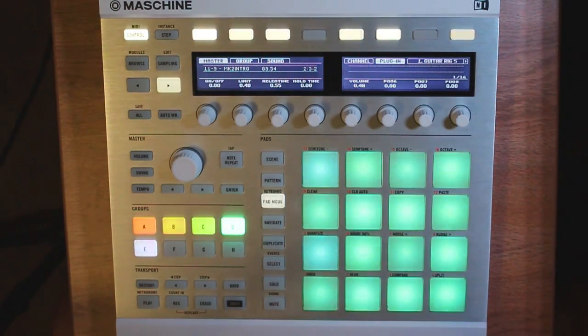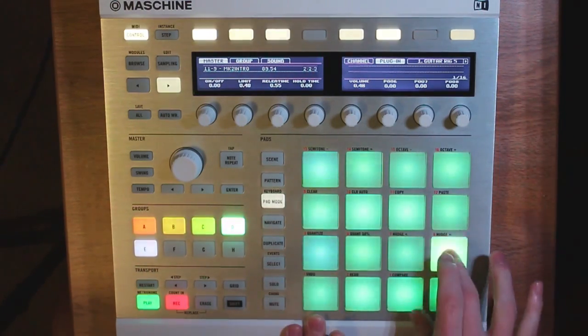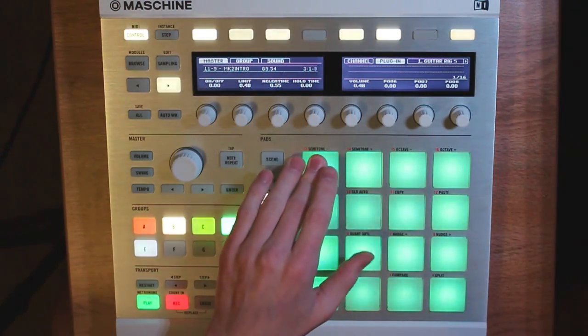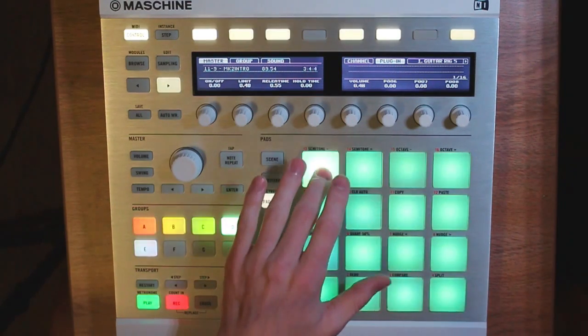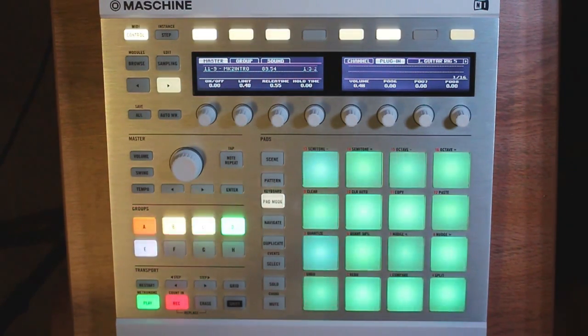Now with that set, I can do the same count in by pressing the shift button and the record button, and then go ahead and record just like we used to. So here we go. Okay, so there we go. We just have a new pattern recorded.